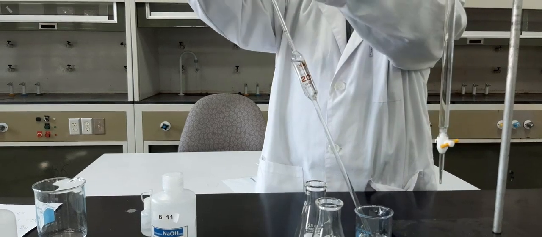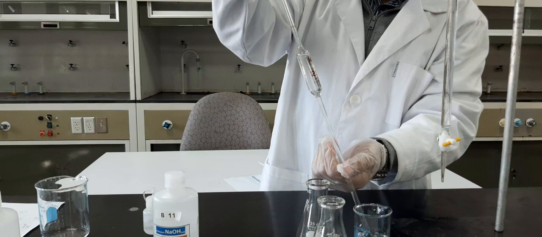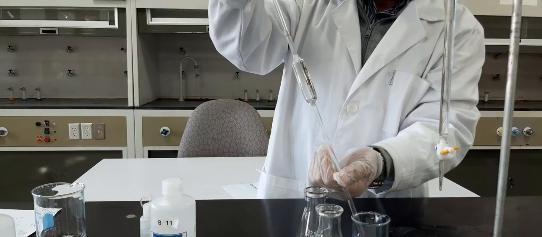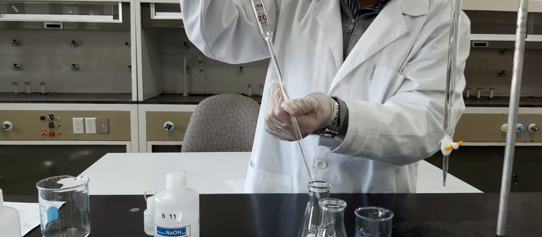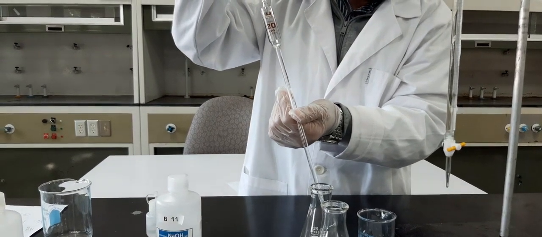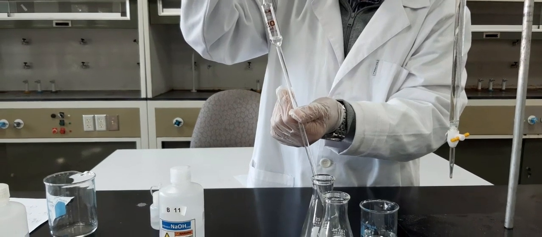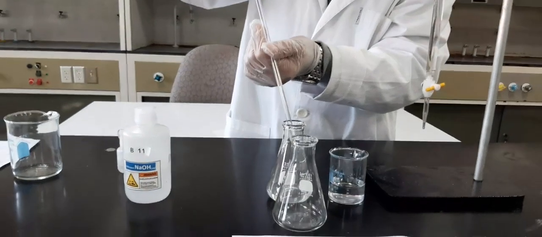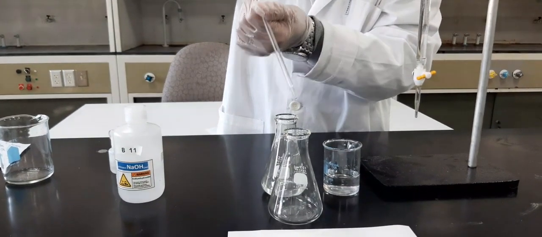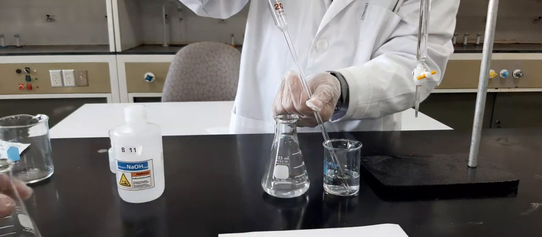after we take 20 ml. Let's see. We take 20 ml, and then we transfer it to the first conical flask. Make sure that all the apparatus is washed with distilled water before starting your experiment. So we will deliver 20 ml. We will not go anywhere. There is another conical flask, so we will take another 20 ml in another conical flask here.